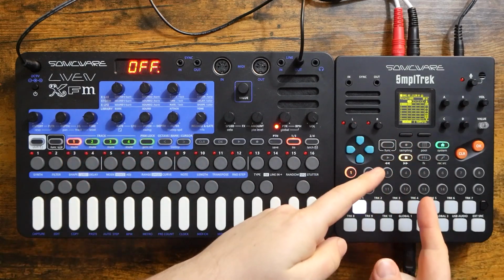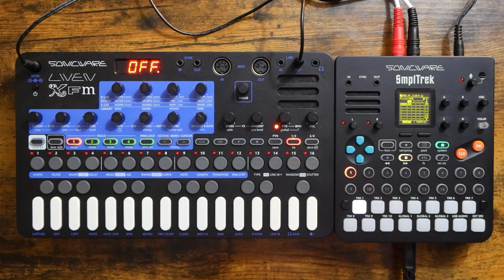Today we're looking at SmplTrek effects with external audio.